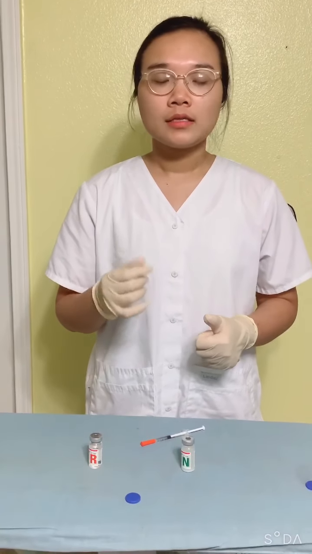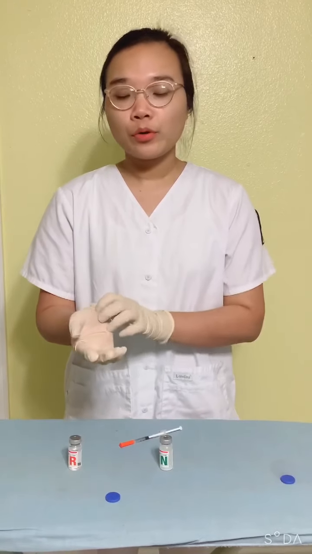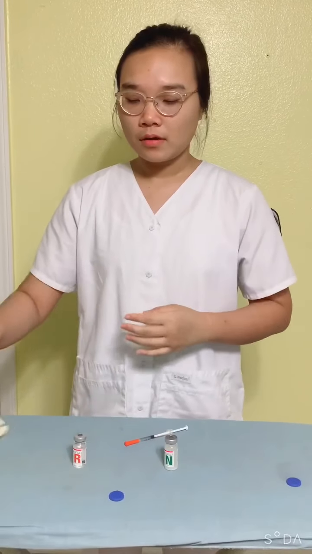And now I would inject the needle into the patient's skin, slowly administer the medication, and then I would withdraw the needle. Do not cap. Gently apply an alcohol pad to the site and safely dispose the needle in the biohazard bin. Then I will remove the gloves, perform hand hygiene, and document.